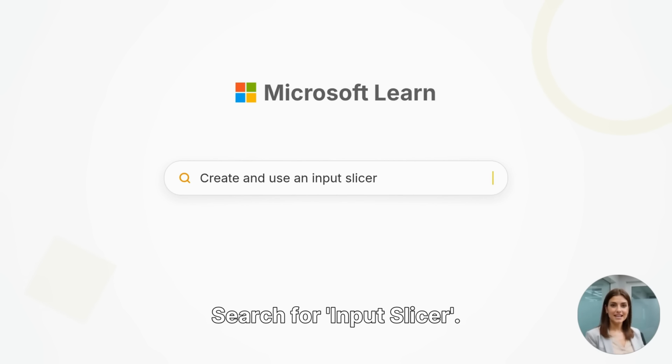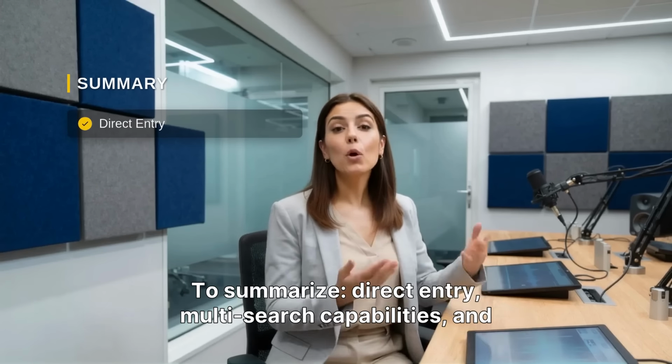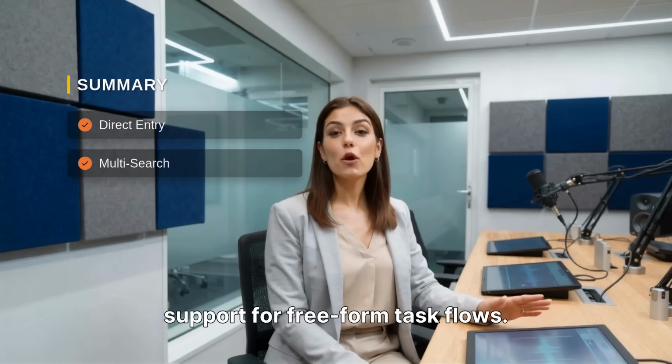Search for Input Slicer. To summarize, direct entry, multi-search capabilities, and support for free-form task flows.